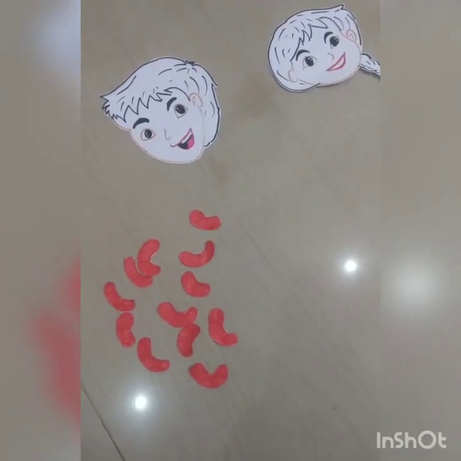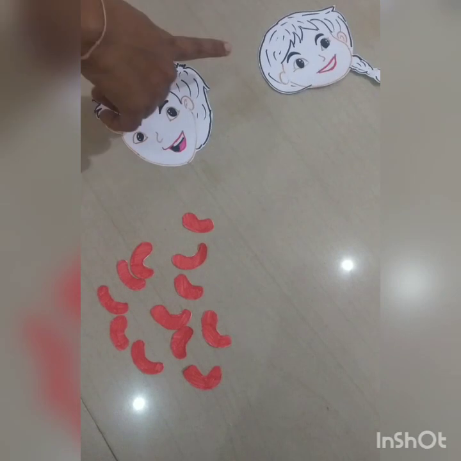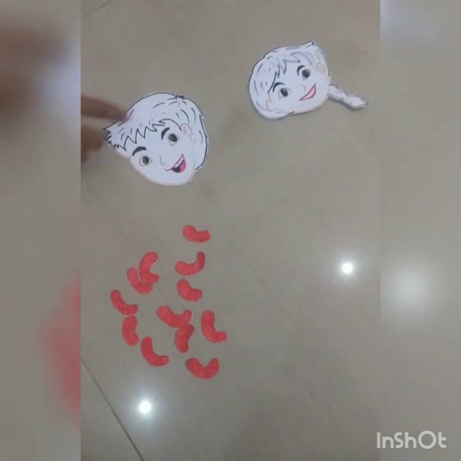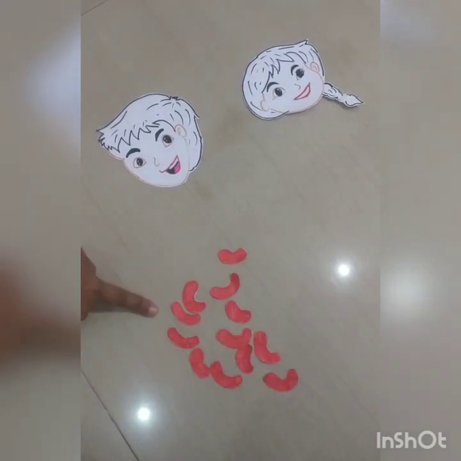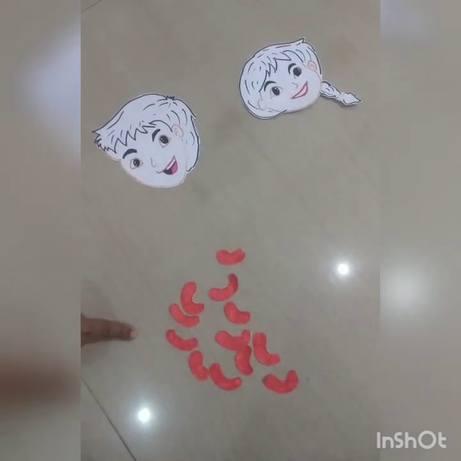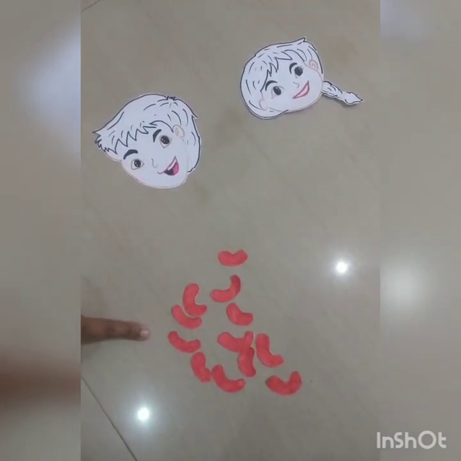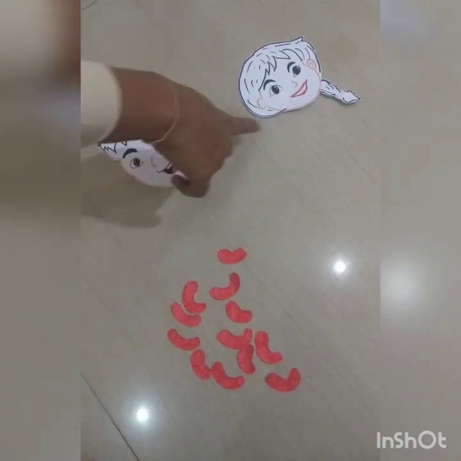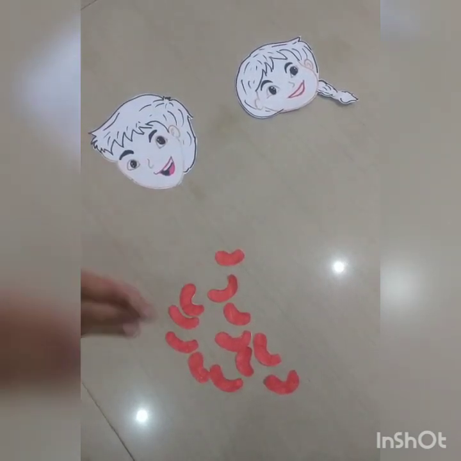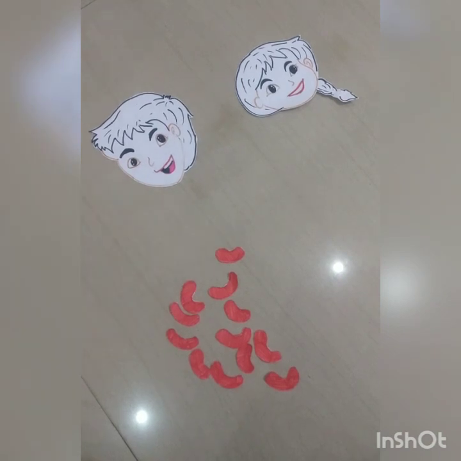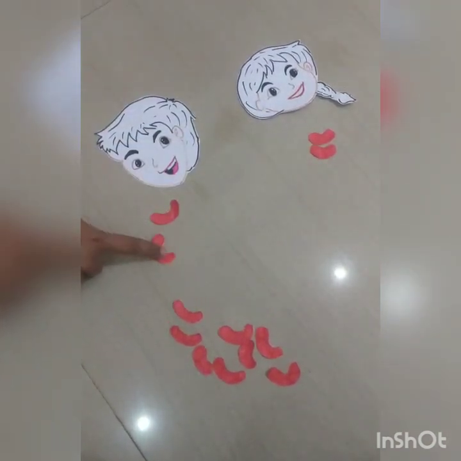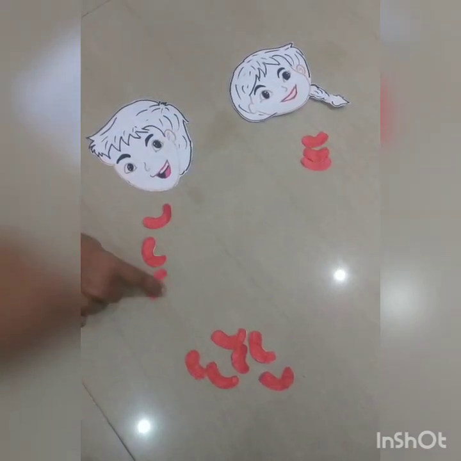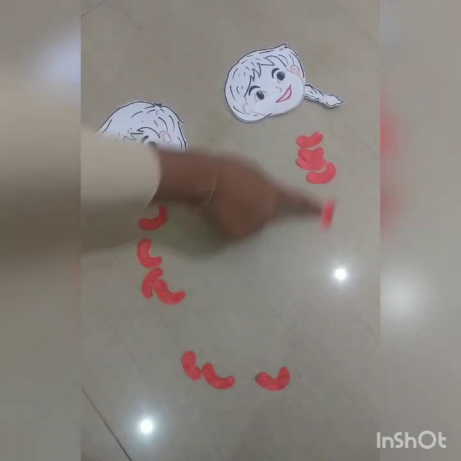Here if you see, I have two of my friends. This is Neetu, this is Arav. And I have some candies here. I have 12 candies. I have to give these candies equally to both. So let us share equally to both. How to share? I'll give one to her, one to him. One to her, one to him. Like that, I keep on sharing.